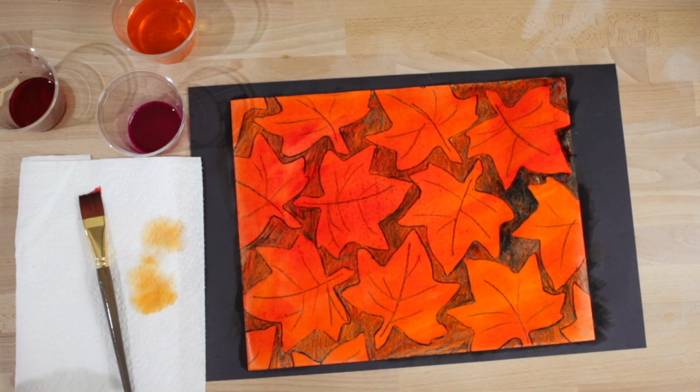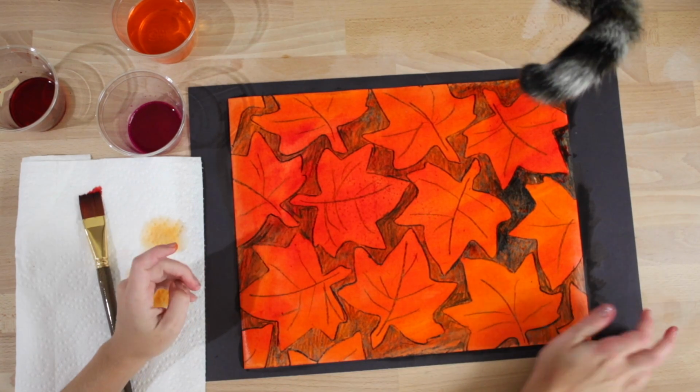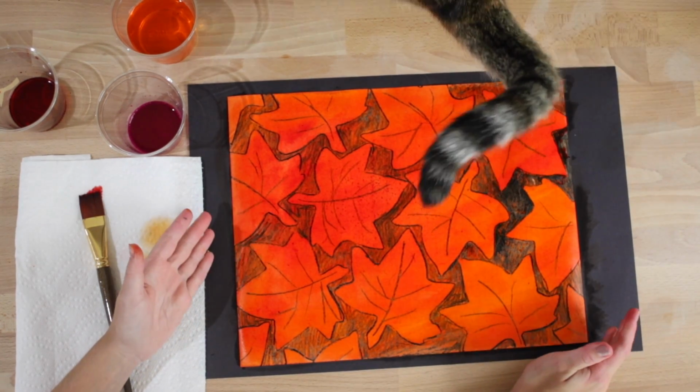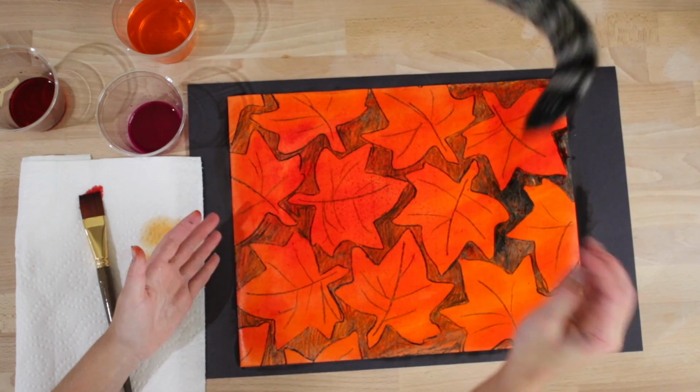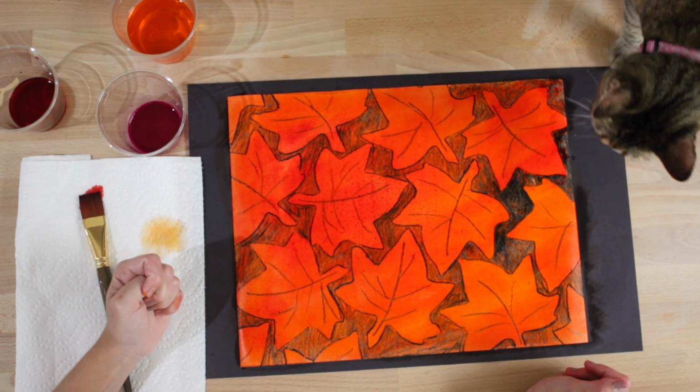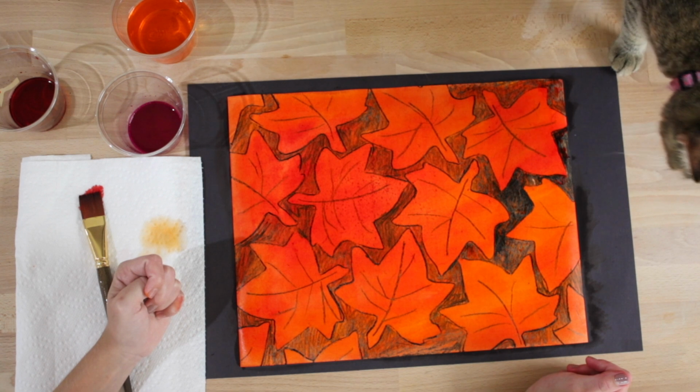Excellent. And now I am done with my watercolor leaf resist project. Lucy, what do you think? Do you like it?